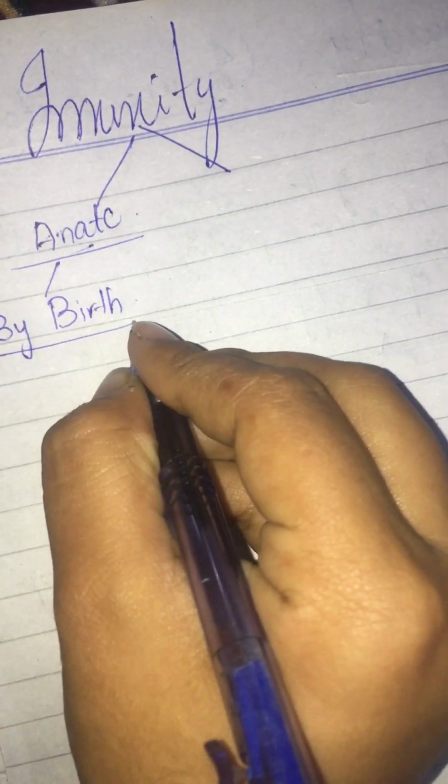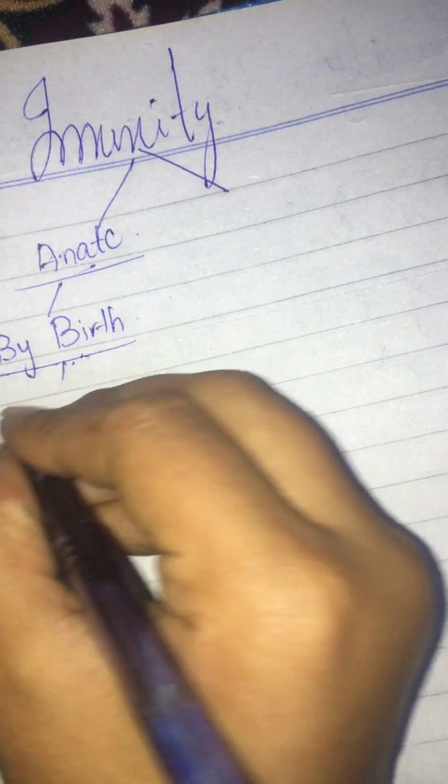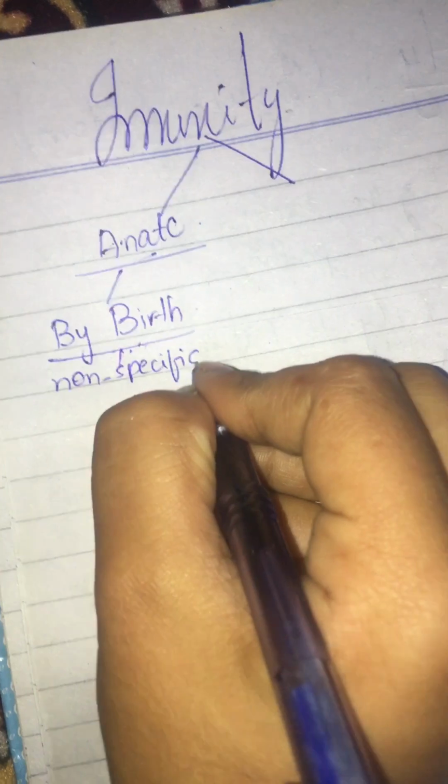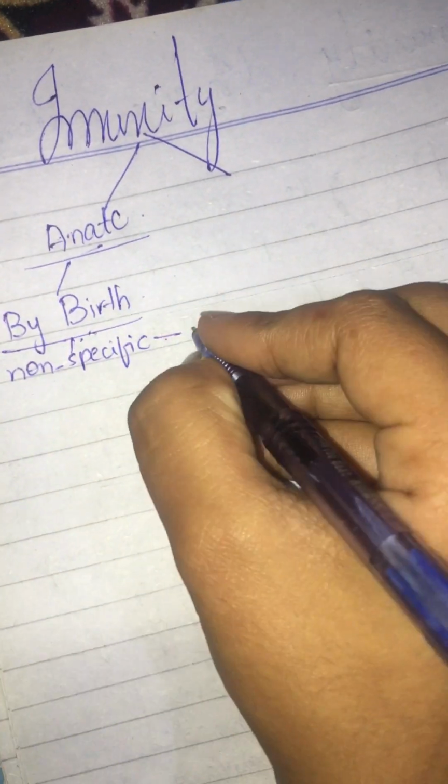So today we'll be going with immunity. Immunity has two types, as we know. We have studied the introduction: innate and acquired. Today we'll only discuss innate. This is something which comes by birth in us. When you're born, it is already in your body, and it is also non-specific. It is not for particular pathogens.